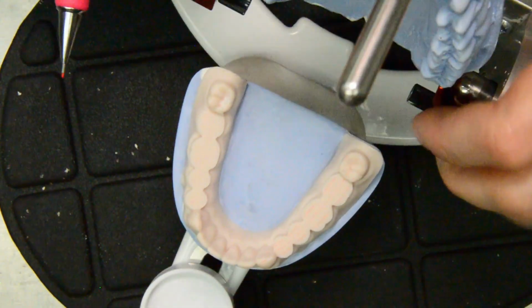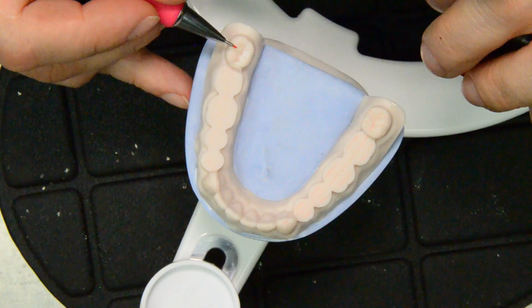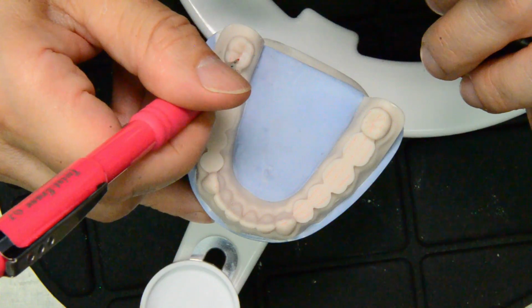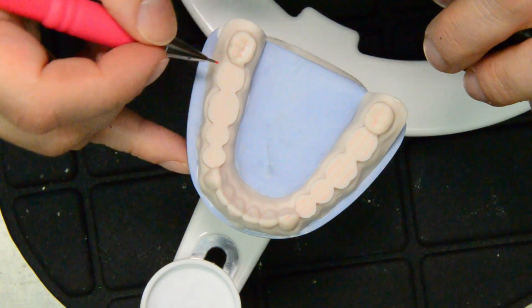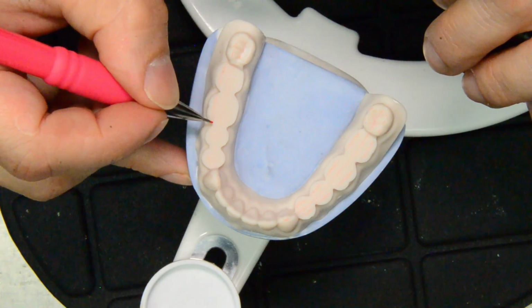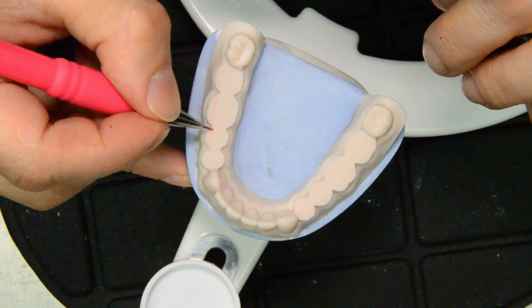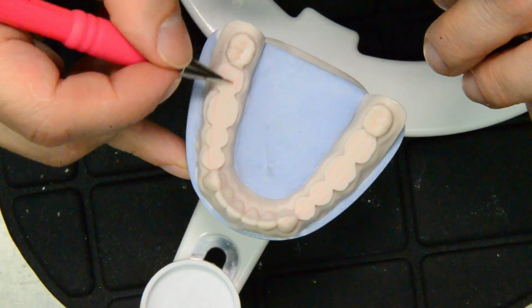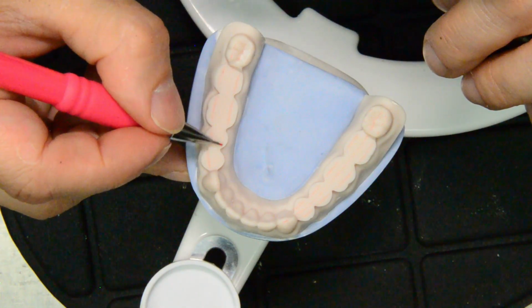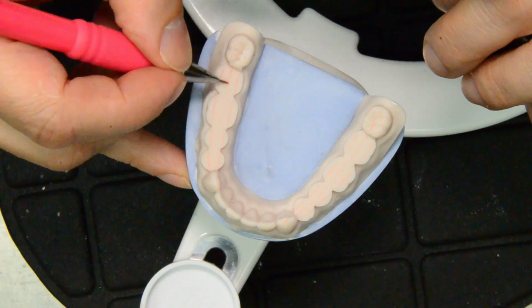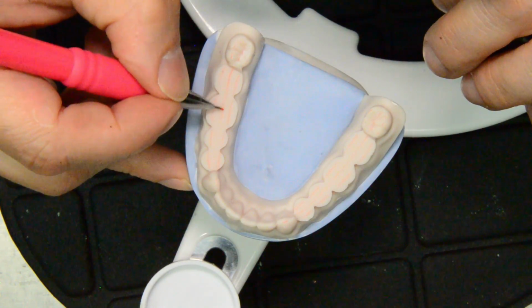Now we're going to do the other side the same way. We have marked our cusp tips and the central fossa, and now we go ahead and mark the reference lines on the buccal, and the reference lines on the lingual. Now we do the fossa reference line in the center.